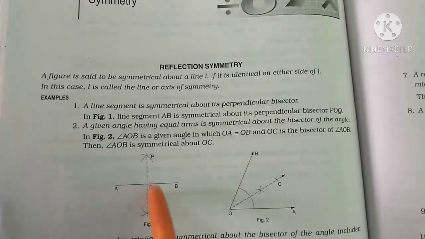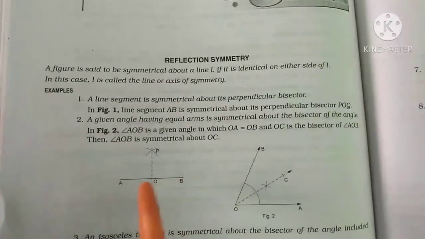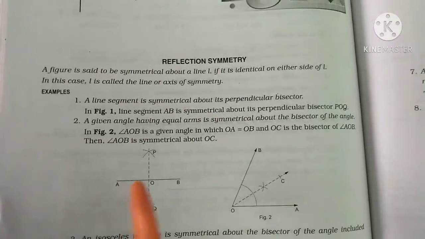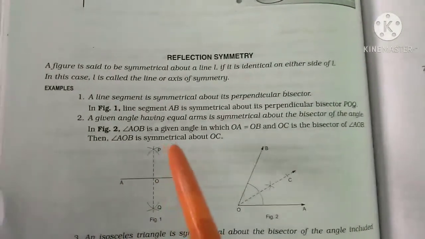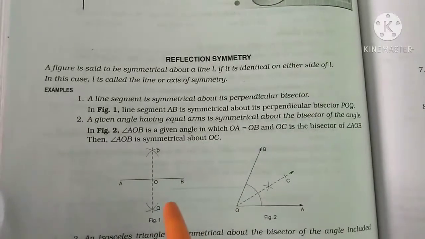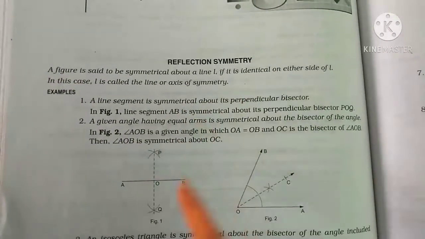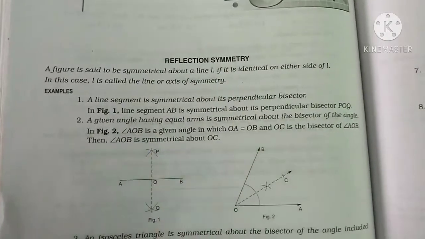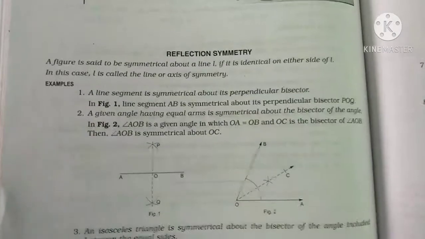It means this AO is equal to OB, right? So they are said to be symmetrical about each other. And the line which divides the figure into equal parts is called axis of symmetry or the line of symmetry. Means this PQ will be called a line of symmetry, right?